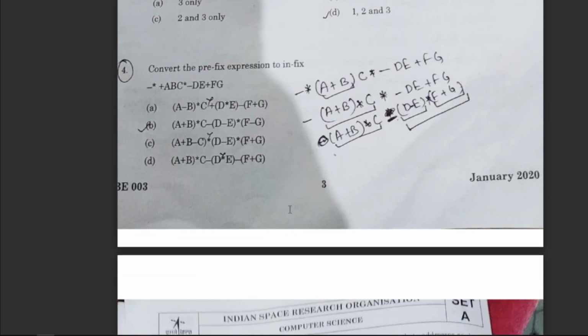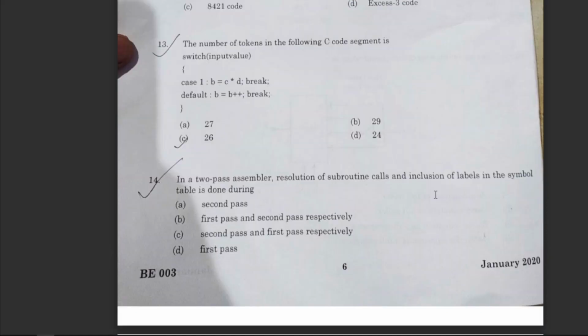Now the fourth question is to convert the prefix expression to infix expression, right? There is a program with a switch in which we have case 1 and a default value. First case, then the default case, and break is also there. Now if you solve this particular question, you will get the answer as C. Sorry, the answer is C, that is 26.